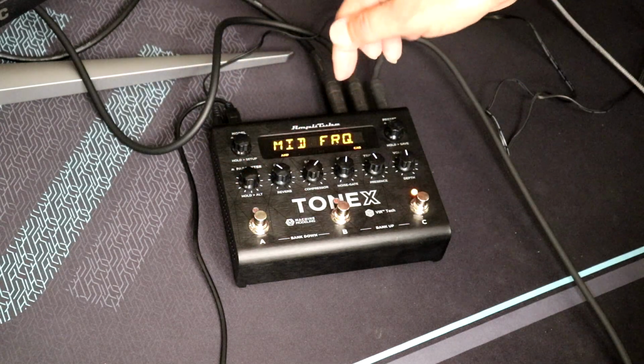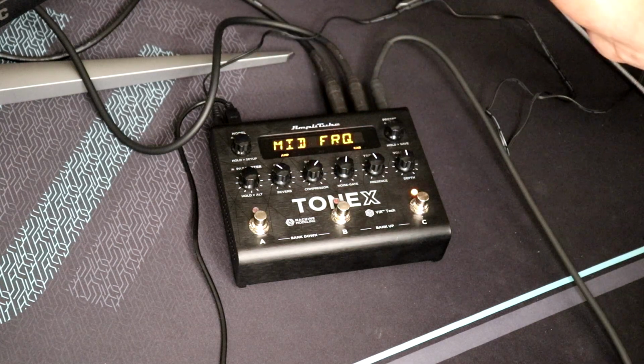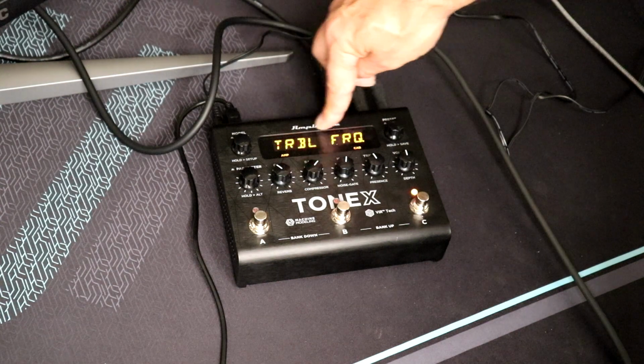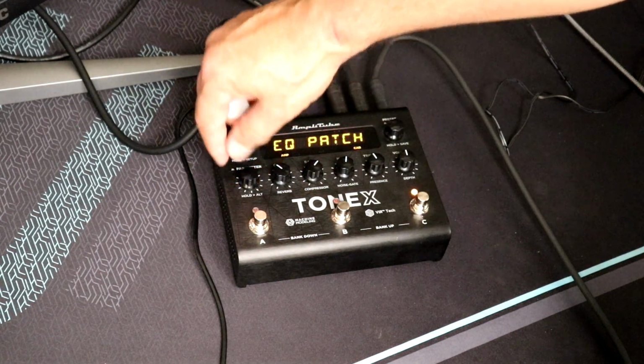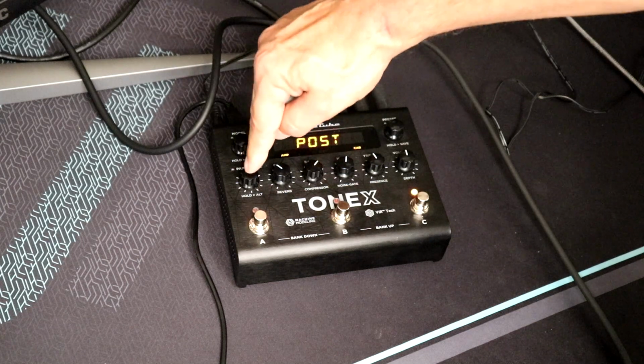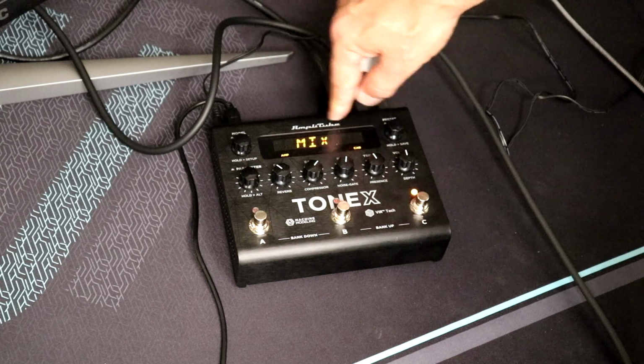If you know anything about EQ, you're choosing the frequency, then you're choosing how wide you want that frequency to adjust. Okay, and here is our treble frequency. Here's our EQ patch. Again, it's pre or post. Okay, and then here is mix.